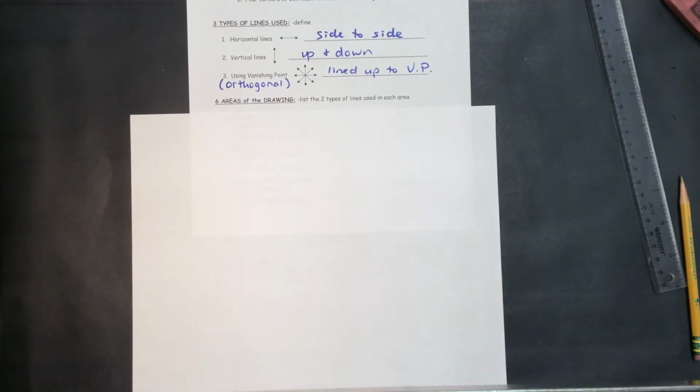All right, guys, we are going to pick up with our how to start a one-point perspective handout towards the bottom of the page where it lists the 6 areas of the drawing. The 6 areas of the drawing. The cool thing about one-point perspective is that in each of these different areas of the drawing, there are only 2 types of lines that we can use, which might sound a little bit restrictive, but it's actually really helpful when we're trying to figure out how to draw an object within that space.